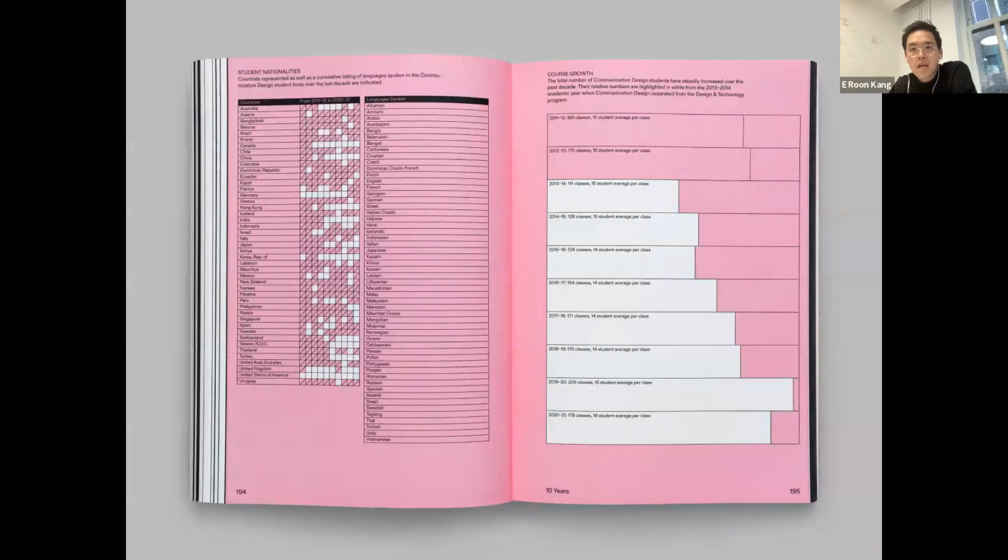This is an example of another page that shows the student nationalities, which country was represented in which semester, again in a similar format with faculty, and the list of languages spoken in the program in aggregate on the right-hand side. And what's on the right-hand side page is a chart showing how the student population has grown within those 10 years.